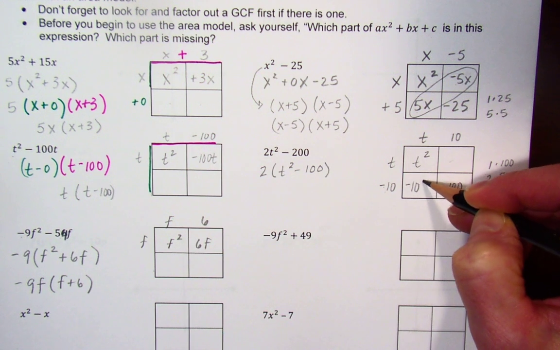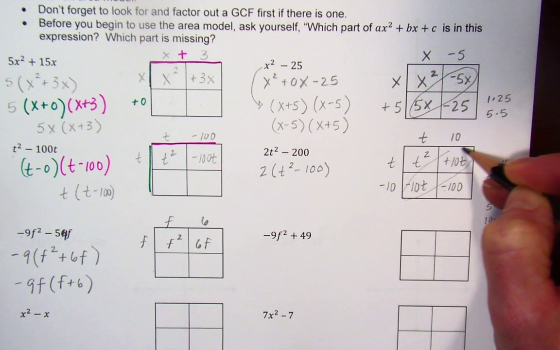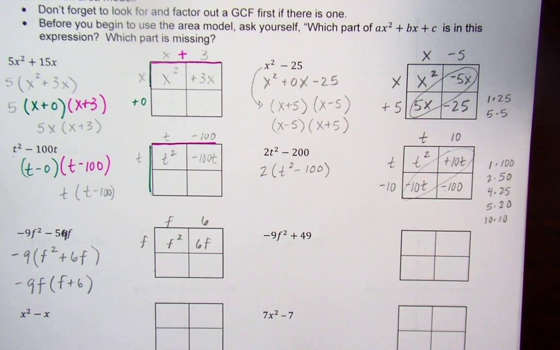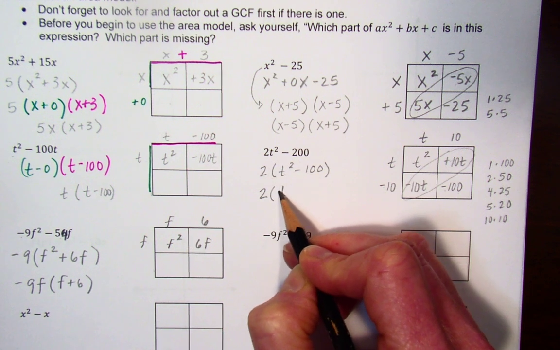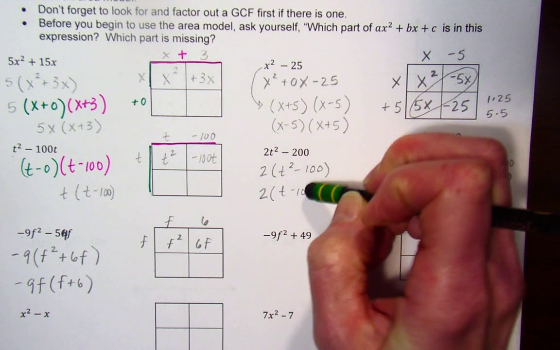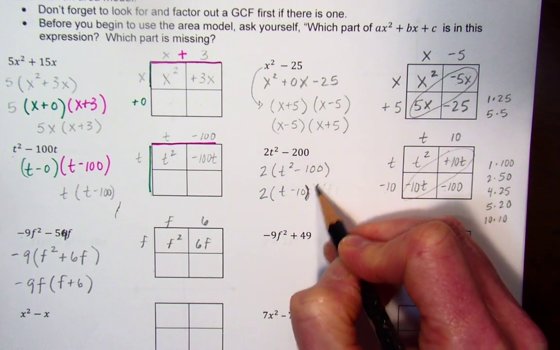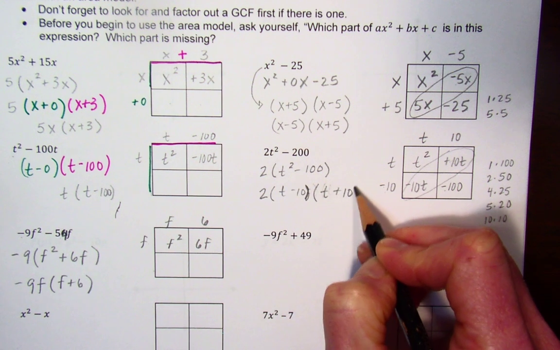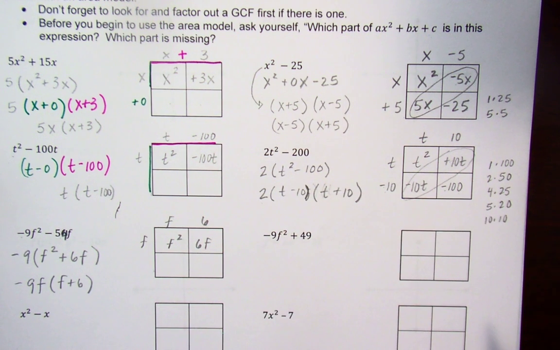And then if I have negative 10t here and positive 10t here, the combination of those two is going to be 0. So the factored form of this expression is t minus 10 and t plus 10. Don't forget to write your GCF in front, always.